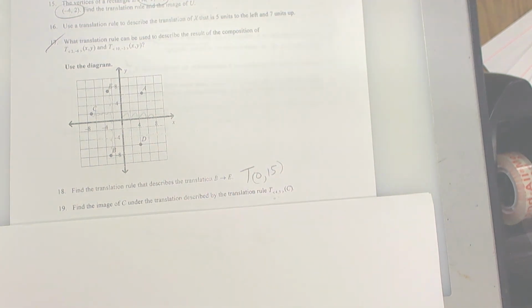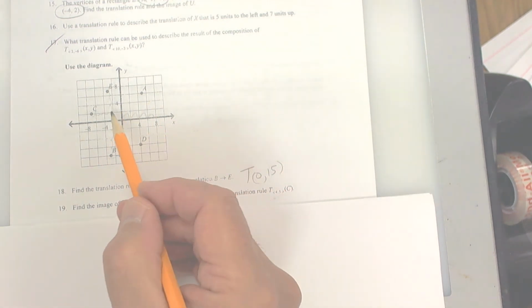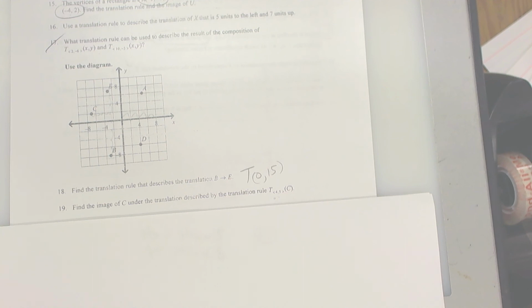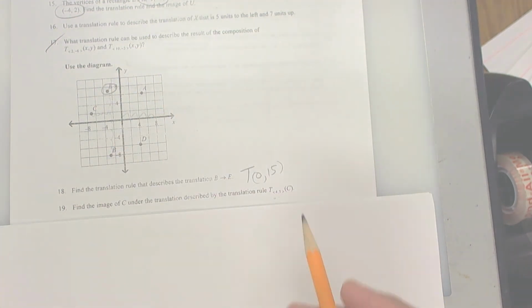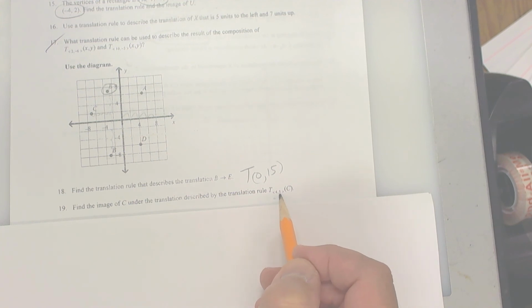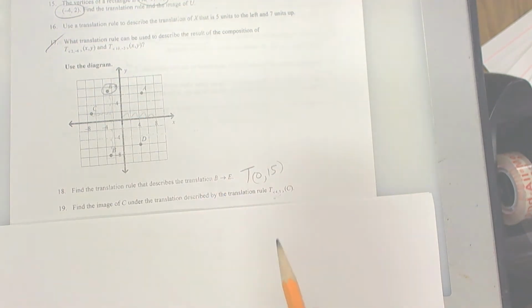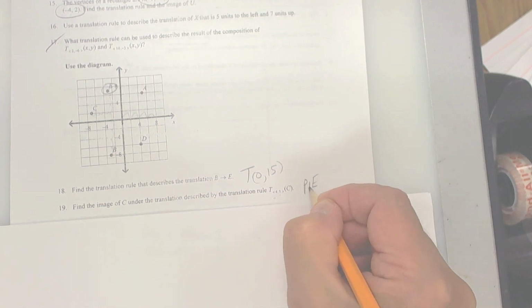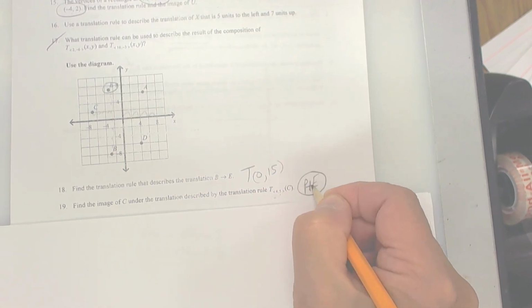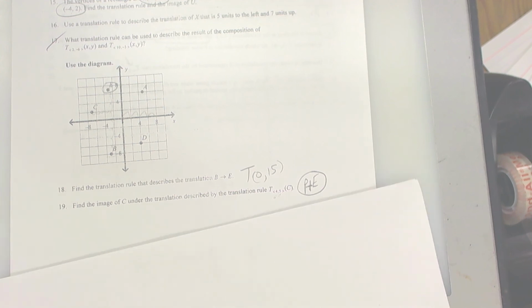Let's see what that is. Number 19. Okay, that would be point E. So if you go over 4 and up 5, that would be point E. And that's the answer for number 19. So point E is what they're looking for. All right, let's flip this thing over and try to finish this up.